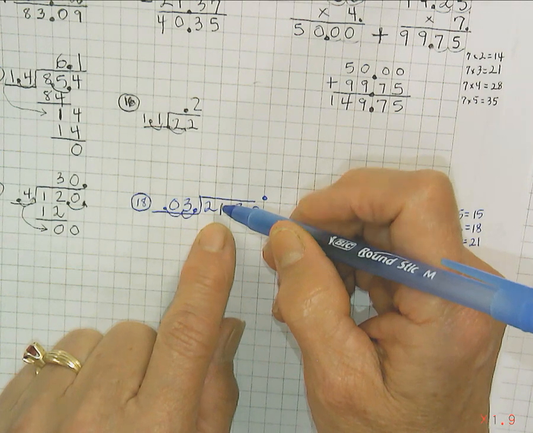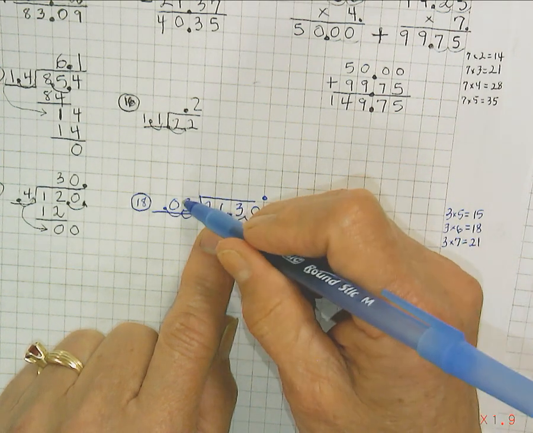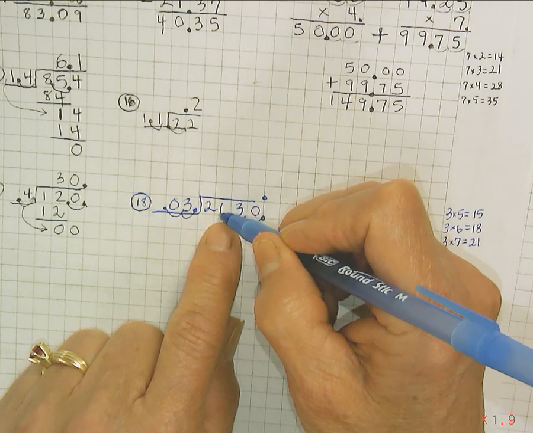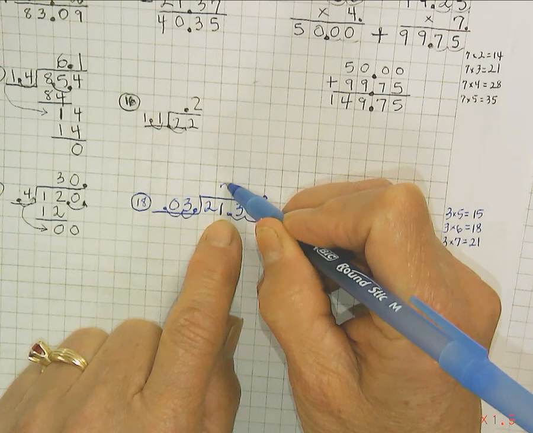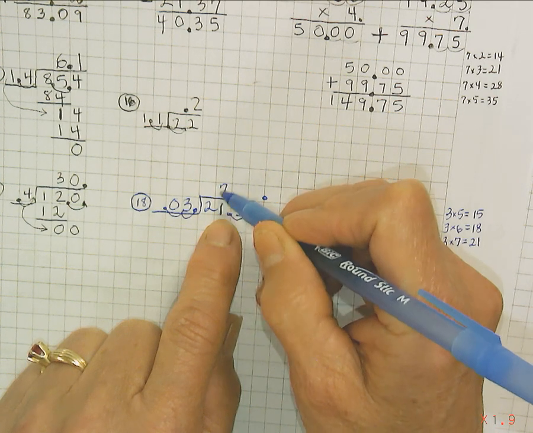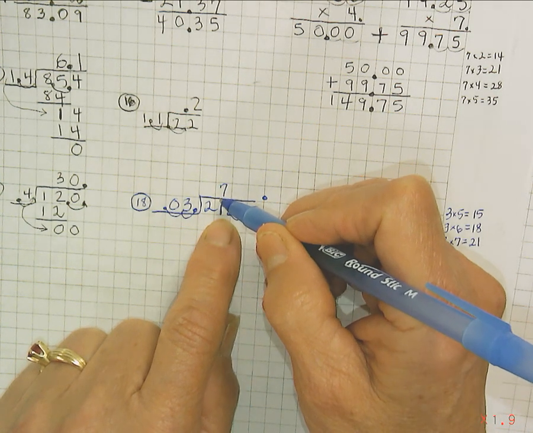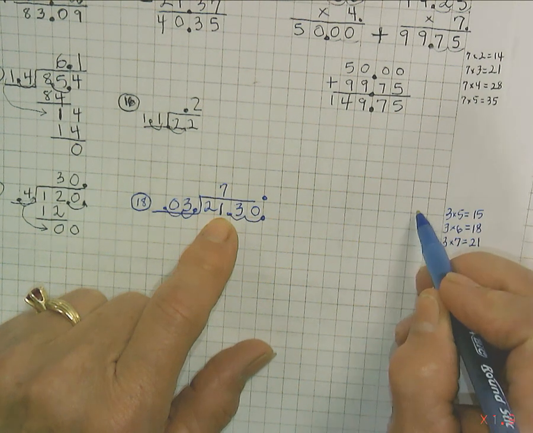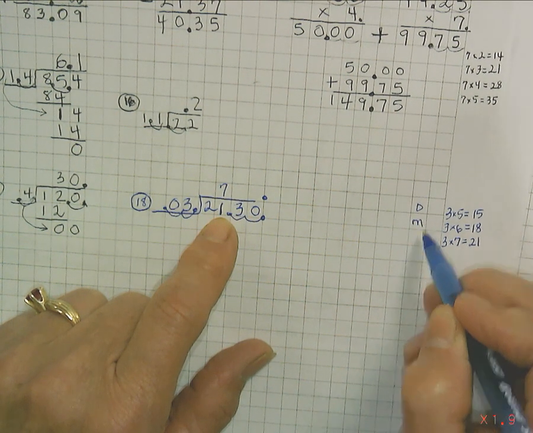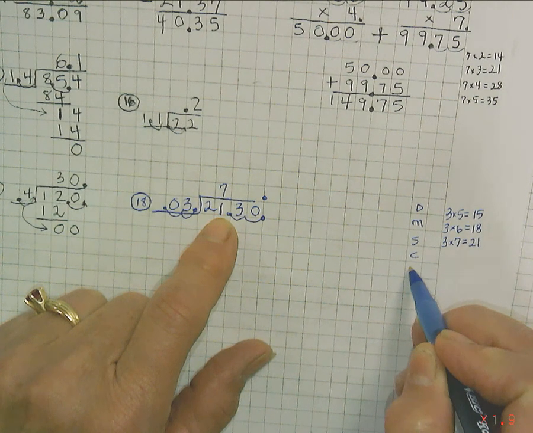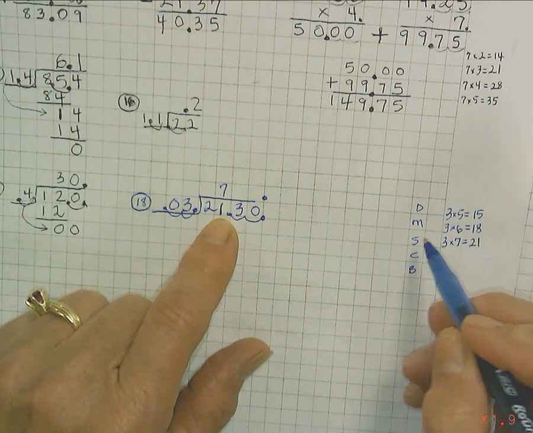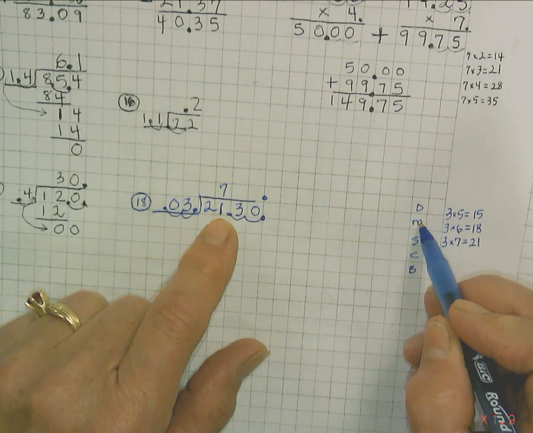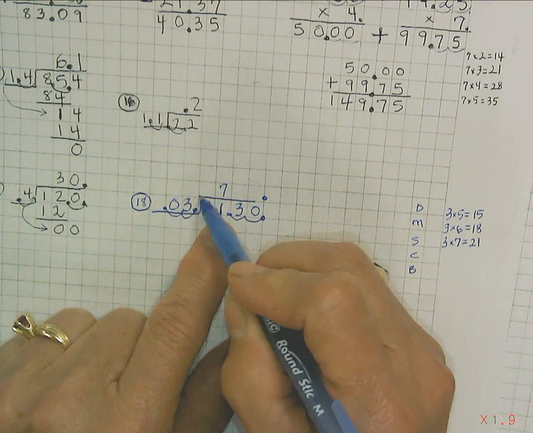Now, look, where you put the 7 is important. You didn't divide 3 into 2, did you? No. You divided 3 into 21. So the 7 goes up here above the 1 for the 21. Now, our little thing to help us remember is, does McDonald's sell cheeseburgers? Because there are a lot of steps to division. We just did the division. Now we multiply. What is 3 times 7?